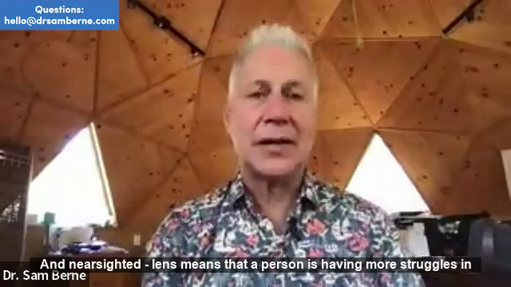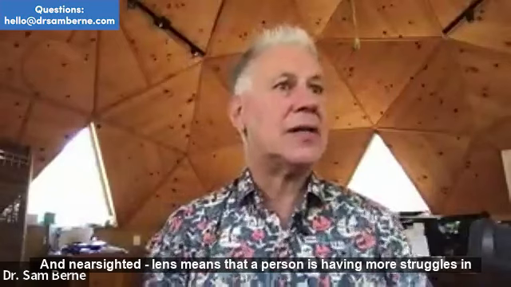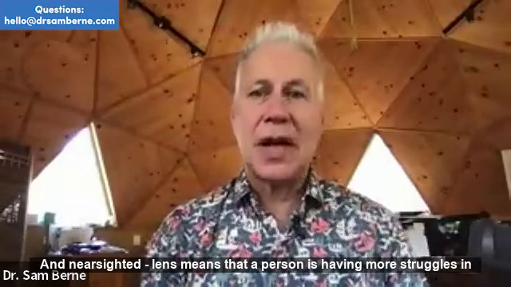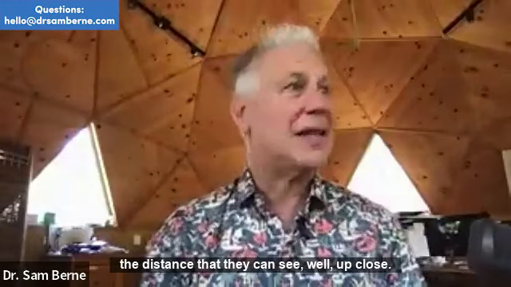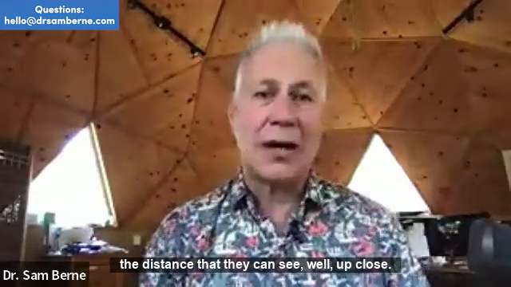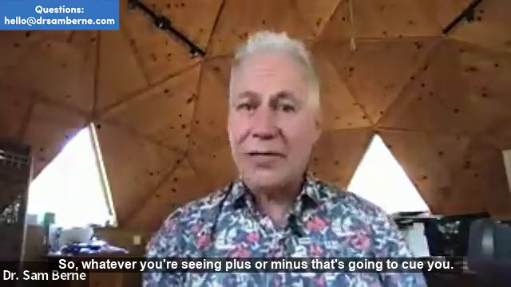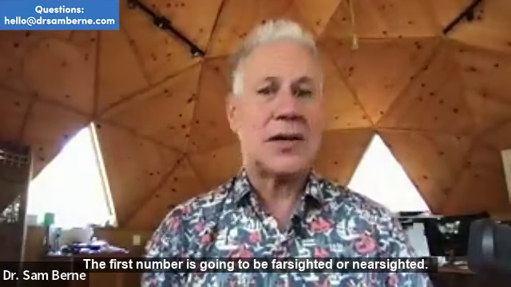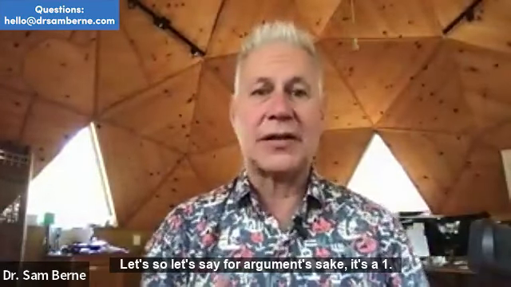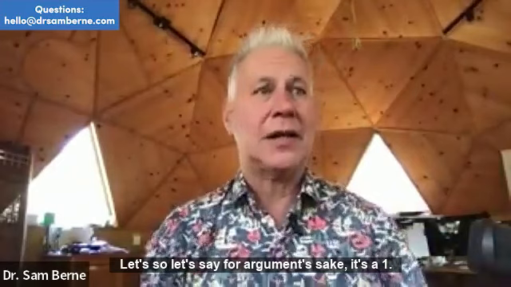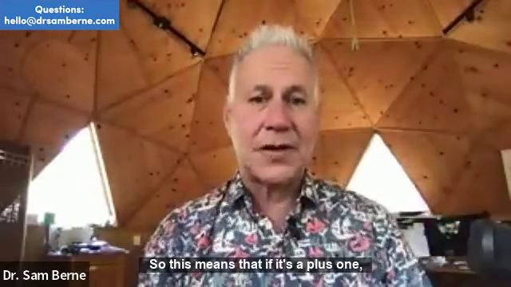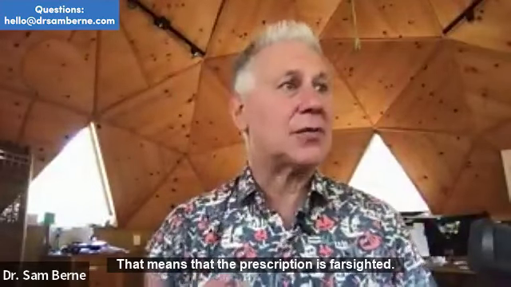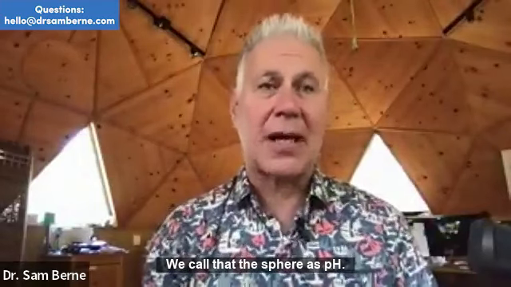A nearsighted minus lens means that a person is having more struggles in the distance, and they can see well up close. So whatever you're seeing, plus or minus, that's going to cue you whether the first number is farsighted or nearsighted. Let's say for argument's sake it's a 1. If it's a plus 1, that means the prescription is farsighted. We call that the sphere, SPH.